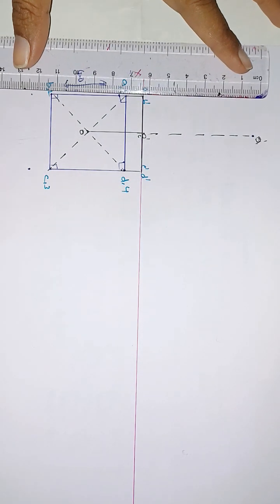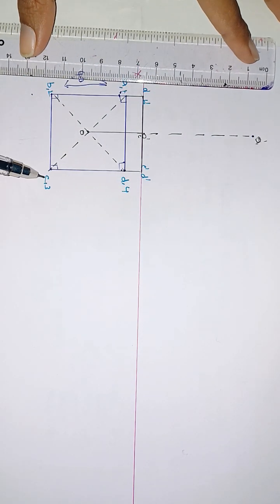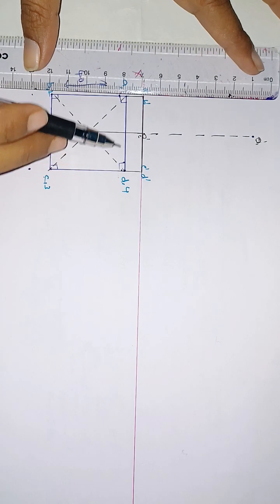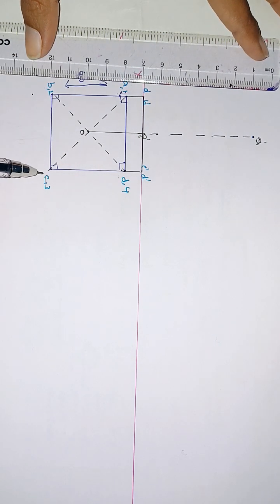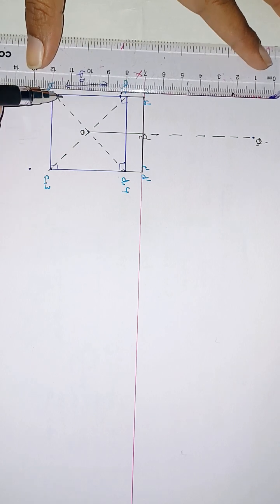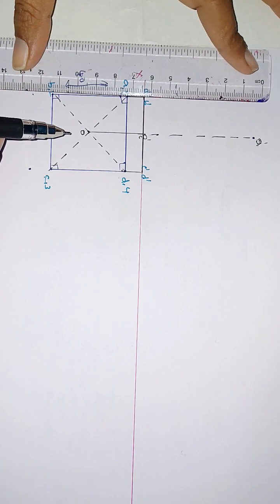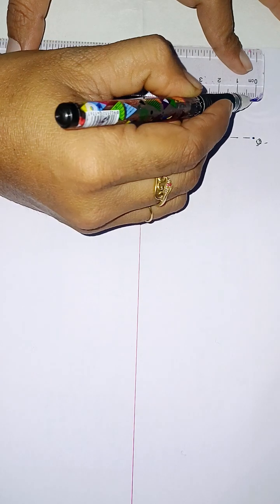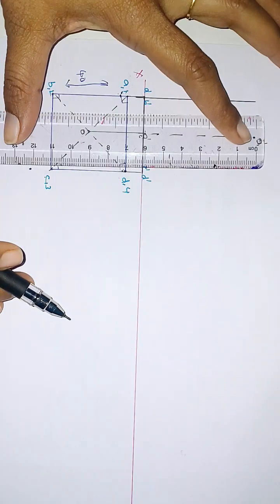Then join A and B. B and C are the main points. A and D are the hidden points. Hidden points should be drawn with dotted lines. Main points should be drawn with dark lines. So A and B are traveling on one line, so there is no need to draw a separate dotted line. You have to draw a direct dark line.